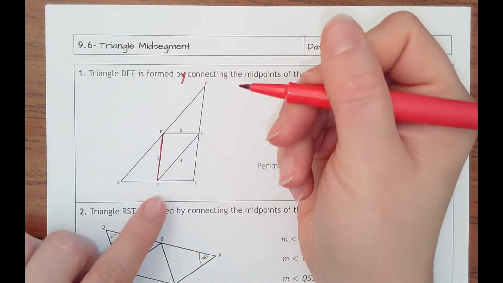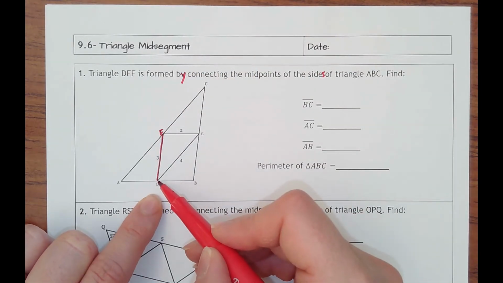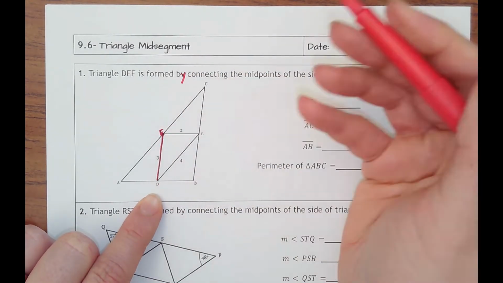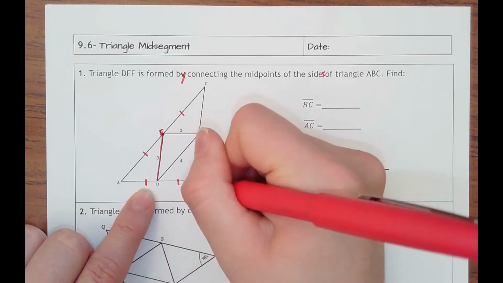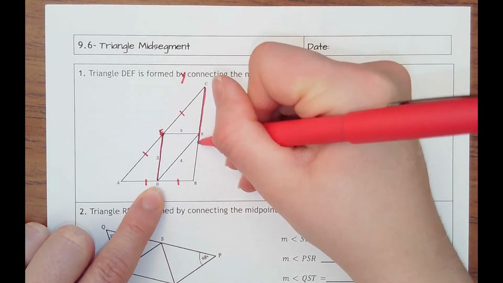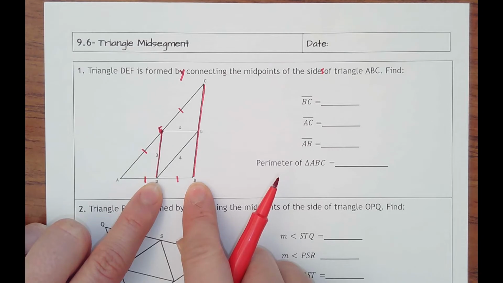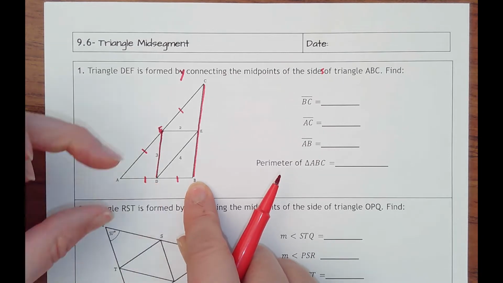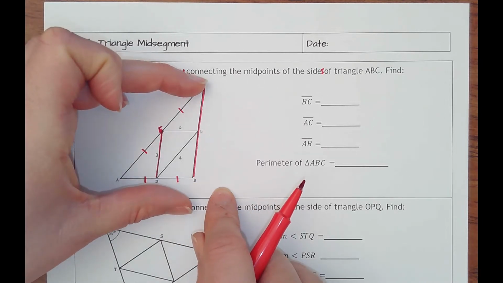this DF, sorry that's kind of hard to see, DF here, this is the midpoint. So this and this are equal, this and this are equal. It's all the middles. This side runs parallel to this side. That's one property of triangle midpoints. The other property is that it's always double this side to get the larger side.